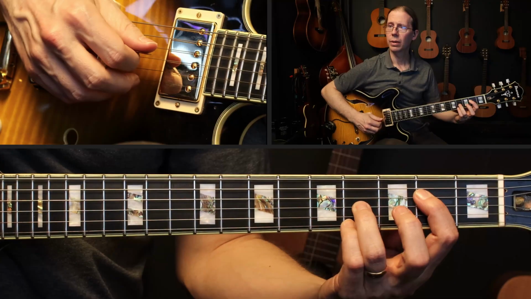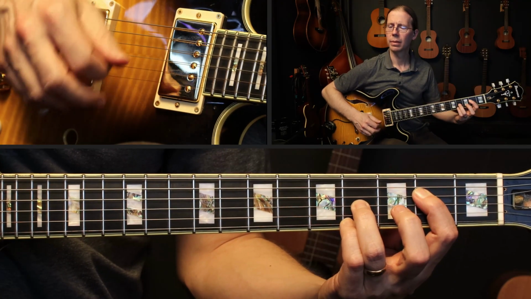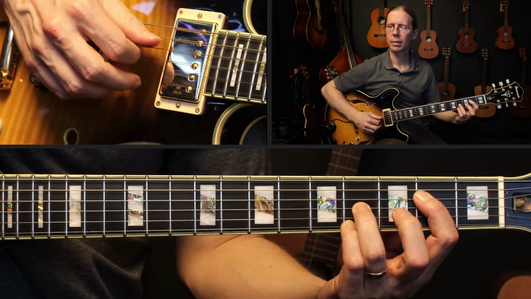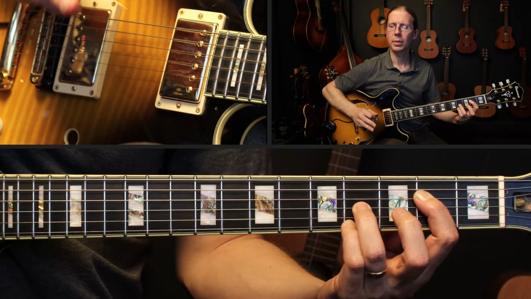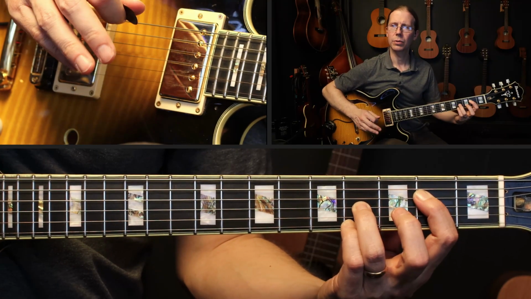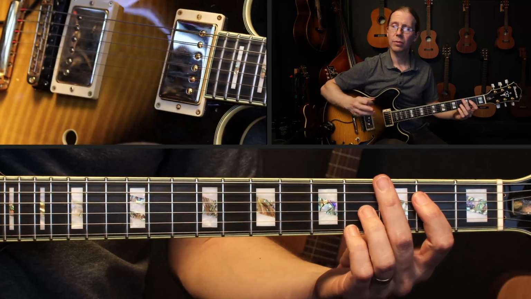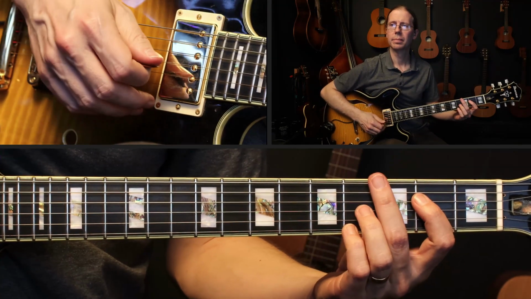Now we have a perfect fifth, a major sixth, and a major 10th in between the outer voices. So like we said, this offers us a more open sound, a less dense sound.